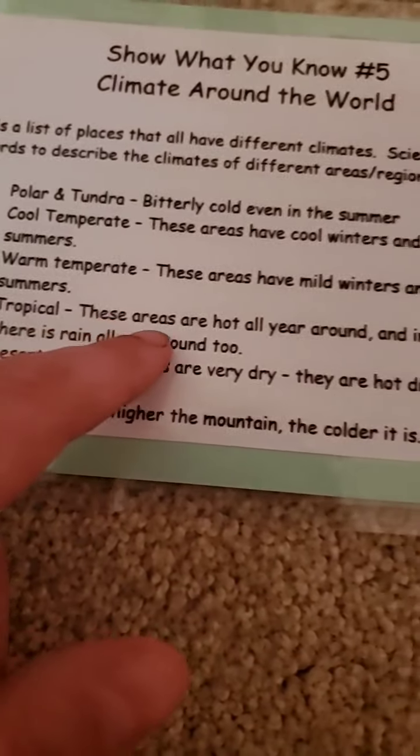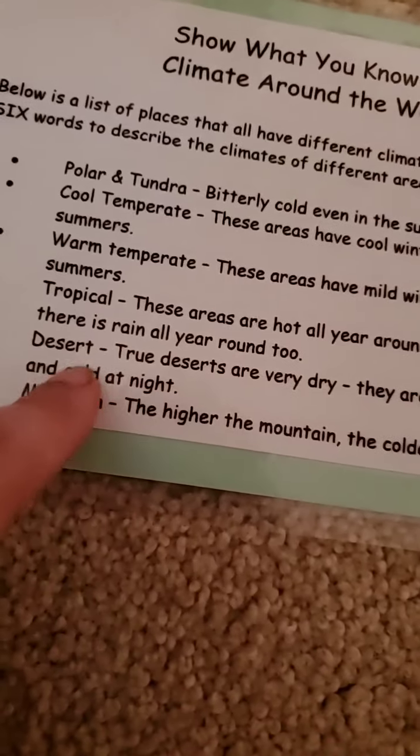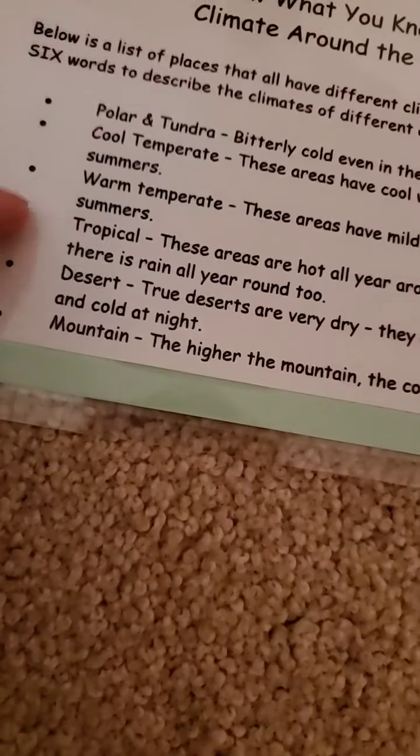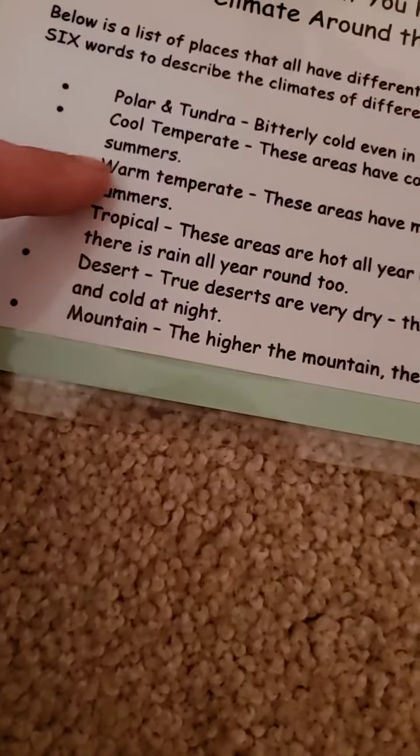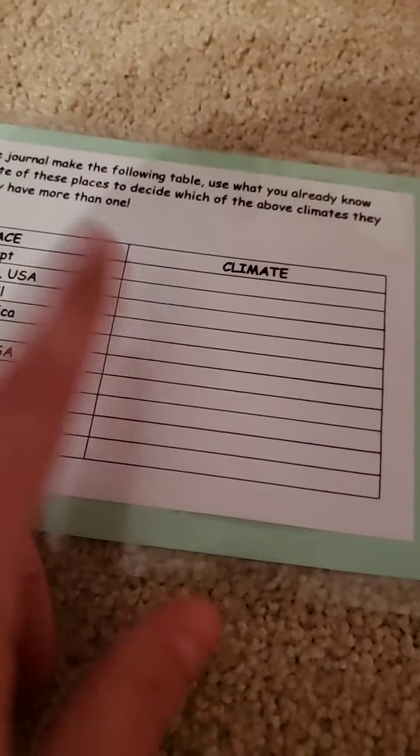Or tropical, these areas are hot all year round, and in some parts there is rain all year round too. And the true deserts are very dry, and they are hot during the day and very cold at night. And so I would say that Mexico for me would be between these two, warm temperate or tropical. More for me, I would think warm temperate. And so I'd write that down.